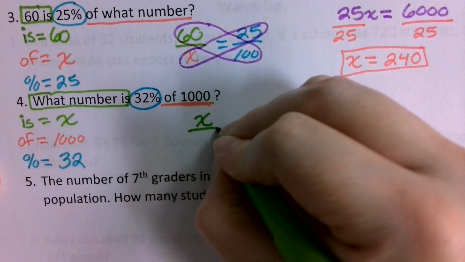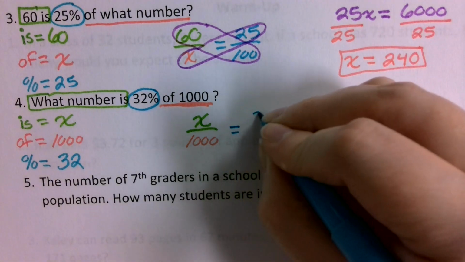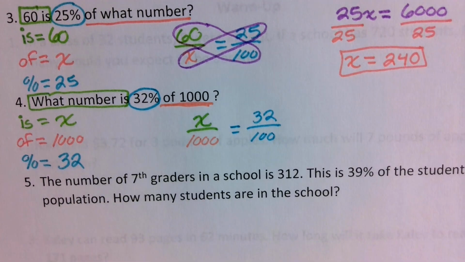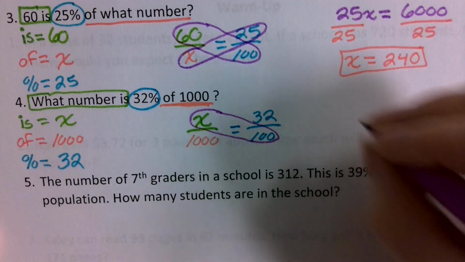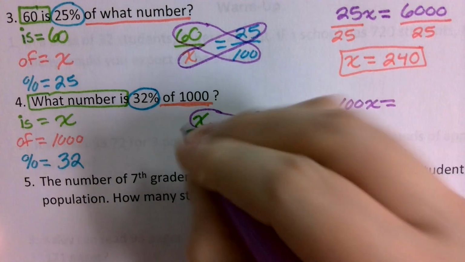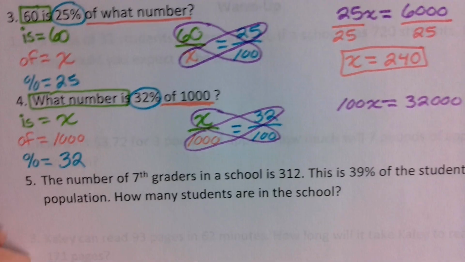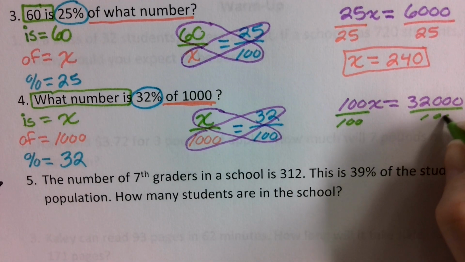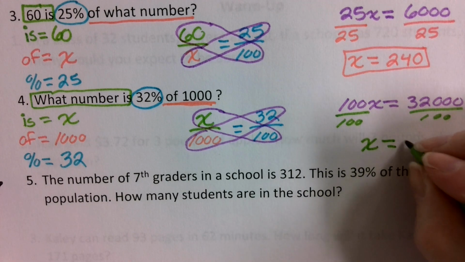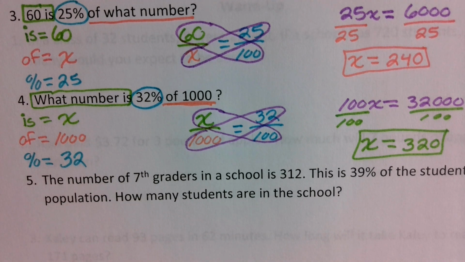Okay, so that gives us x over 1,000 is equal to 32 over 100. We first start by multiplying with our variable, so we're going to do 100 times x, that gives us 100x. Then we're going to multiply 1,000 times the 32, that gives us 32,000. Our last step is to solve for the is value, which means we're going to divide both sides by that 100. And we'll get that our is value is 320. Really simple and easy, just mapping it. You have to map it with the correct phrasing.